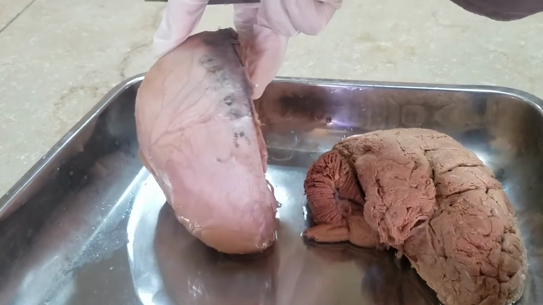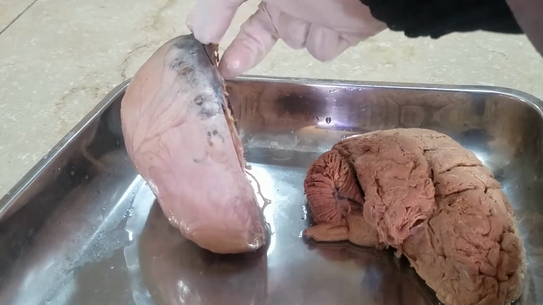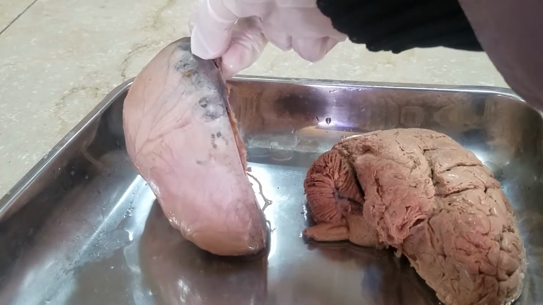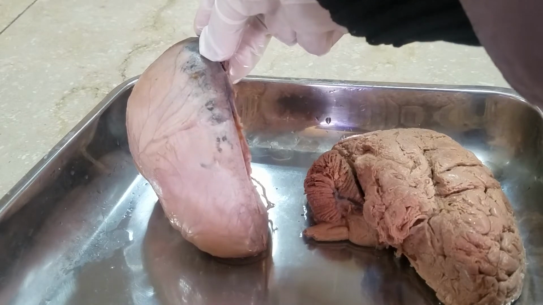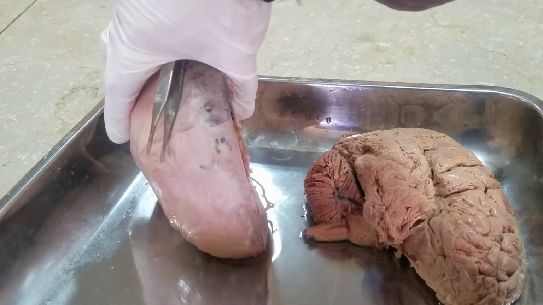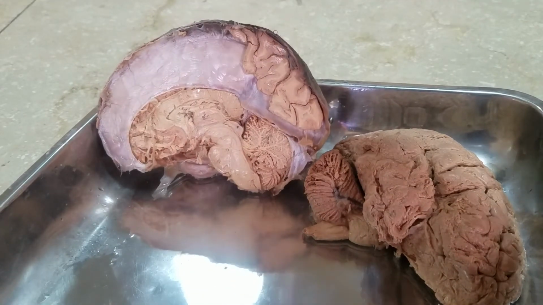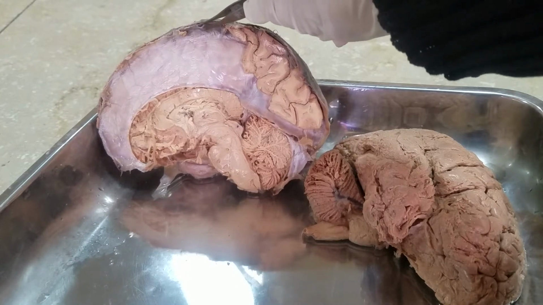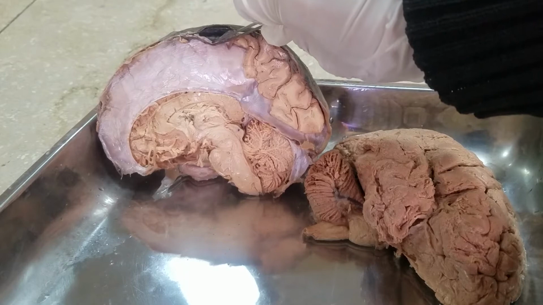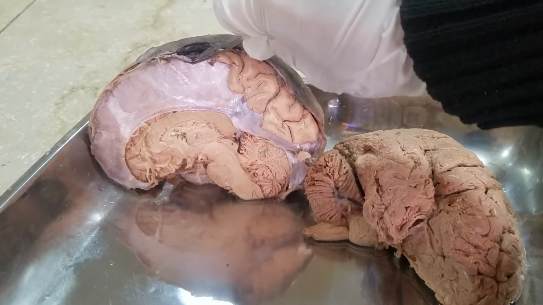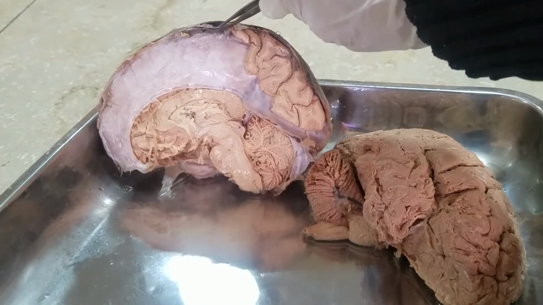If we see the superior view, we see that this dark area is the demarcation for the dural venous sinus, that is the superior sagittal sinus. Alright, moving towards the medial side. So this is the part between the layers of the dura mater, the superior sagittal venous sinus, and we can see the clot of the blood present in this venous sinus as well.